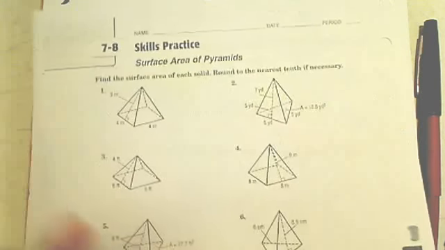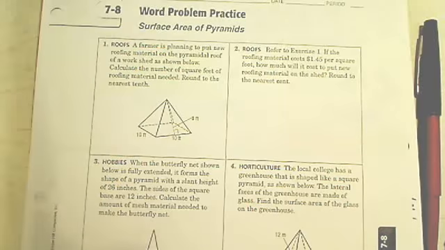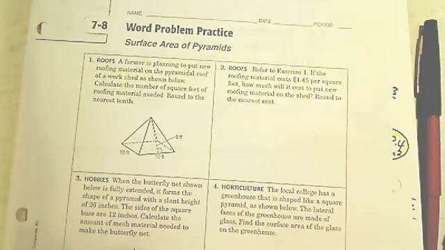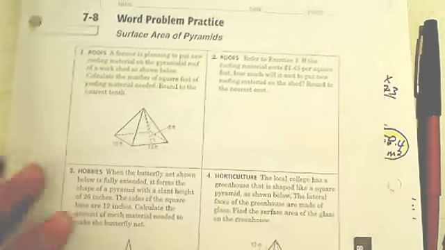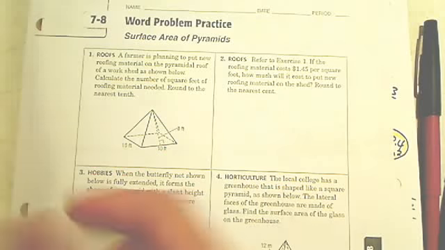Awesome. Here we go. I would like for you to do the following.